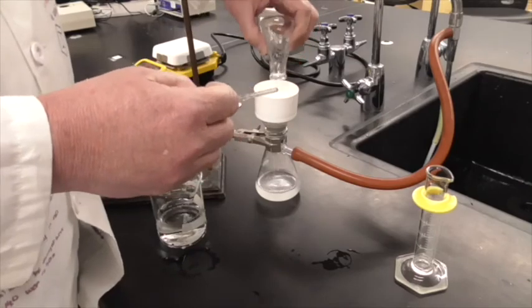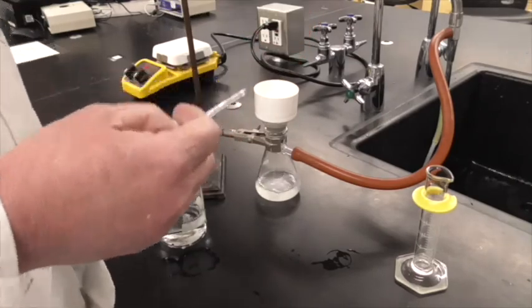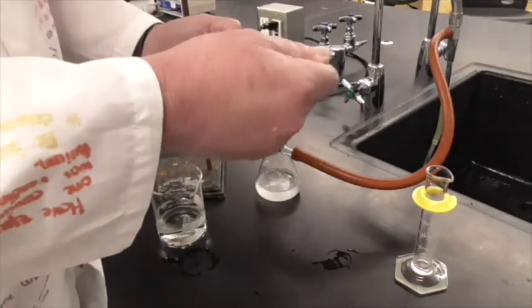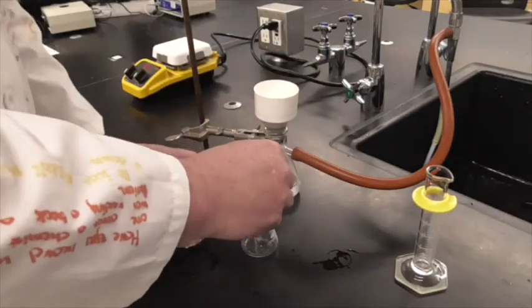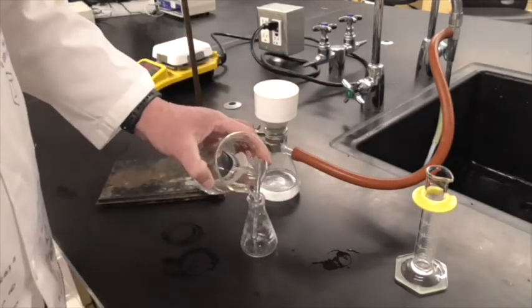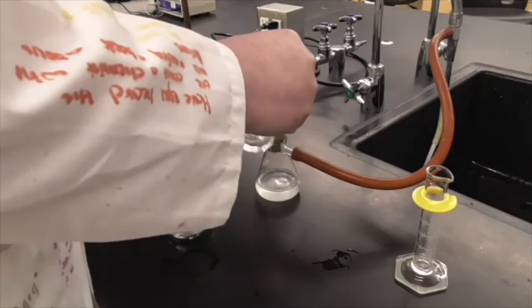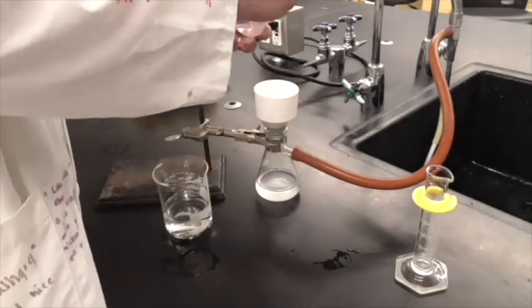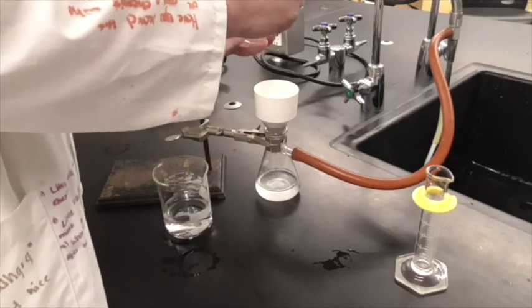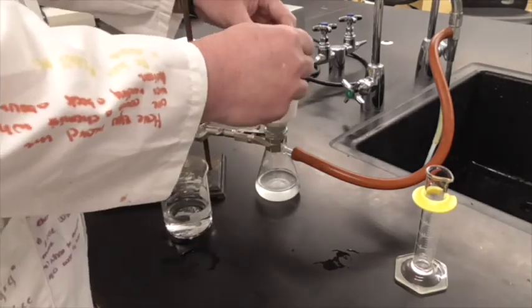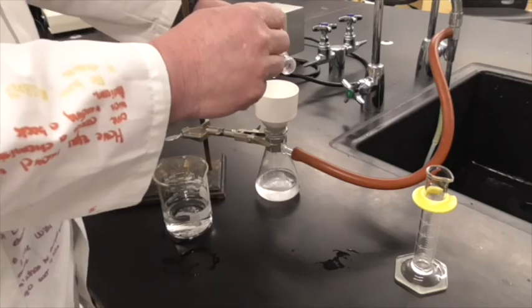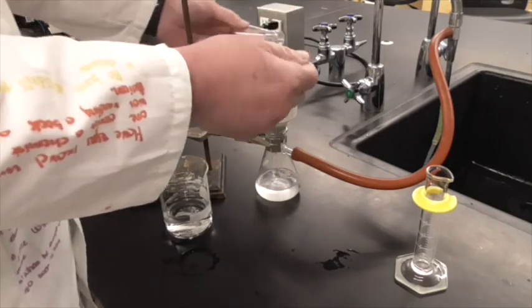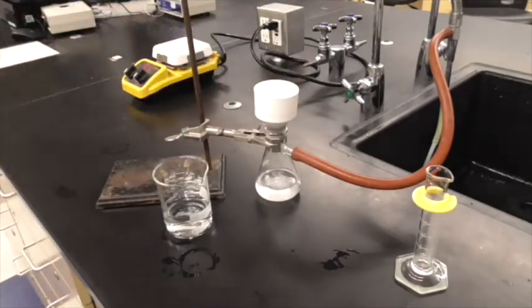See if we can get some more out, and it did. It's a little bit left, definitely some on the sides, so I'm going to add a little bit more. So we get most of that. Do that one more time here. And we're pretty good. Dump that in. The flask is pretty clear of solid. We're just going to let the vacuum work a little bit.